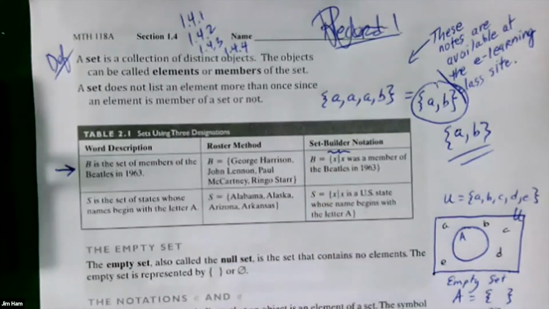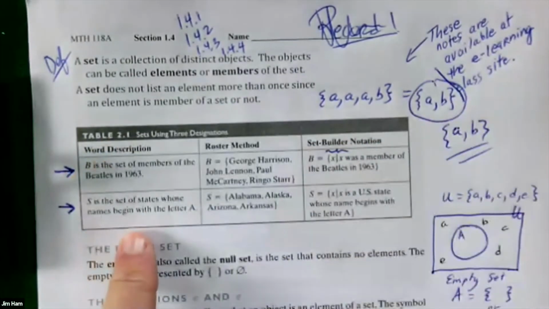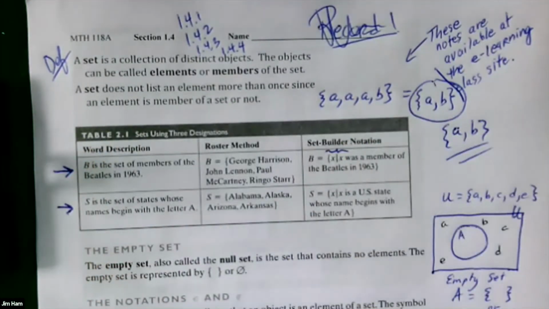Here's another example. And I think because I wrote on this, it's focusing in on my writing and not on the other text. So I'll have to think about that.